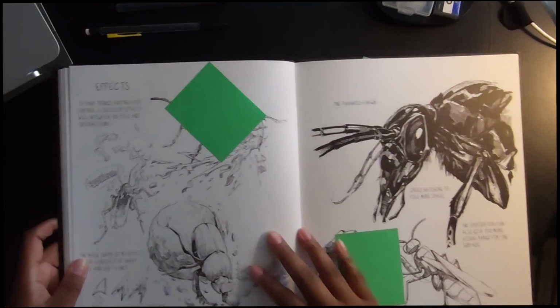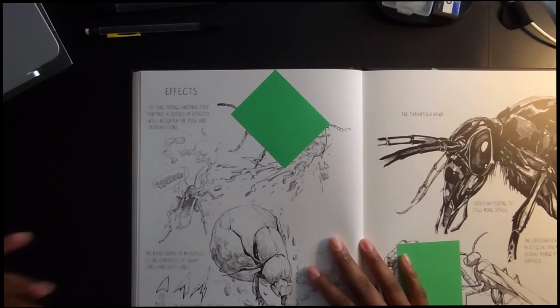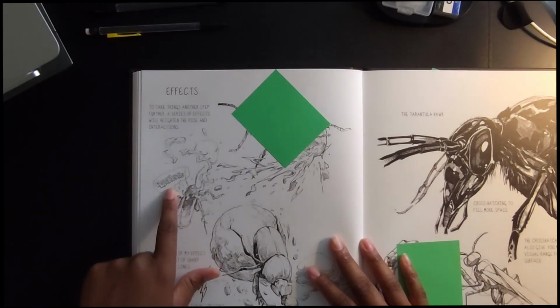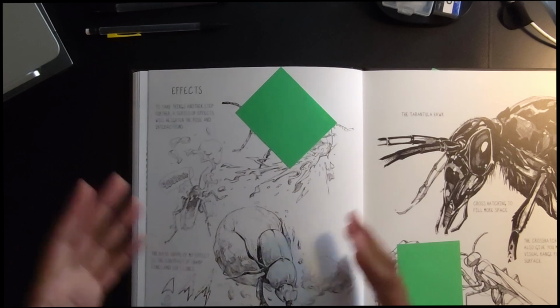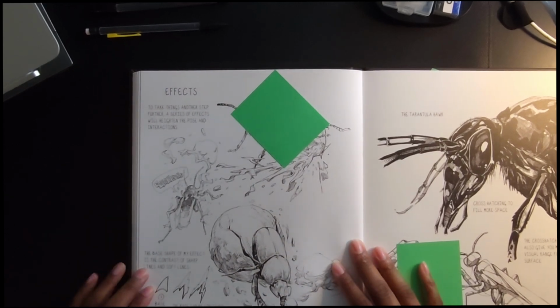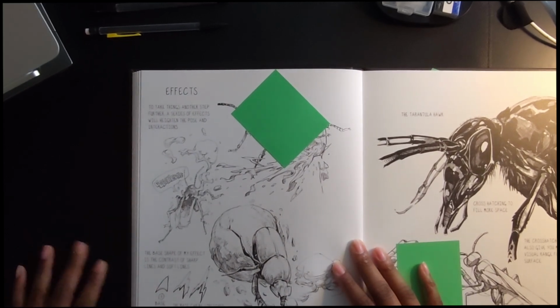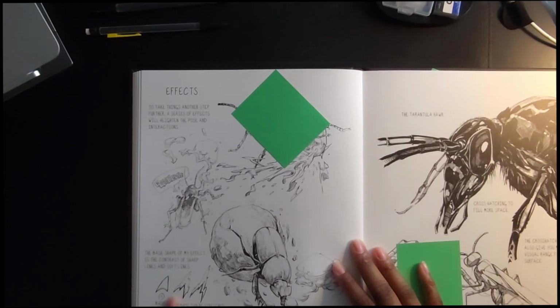So now we got effects, which if you're into comics like I am, or even illustration, this is really dope. Like these effects here, you can see it has a comic book vibe to it, or manga vibe. It's the same thing. But yeah, this is just really dope, man.